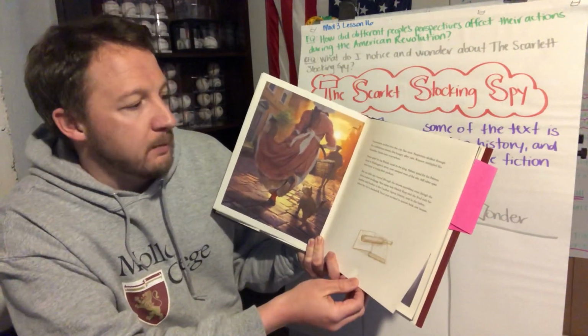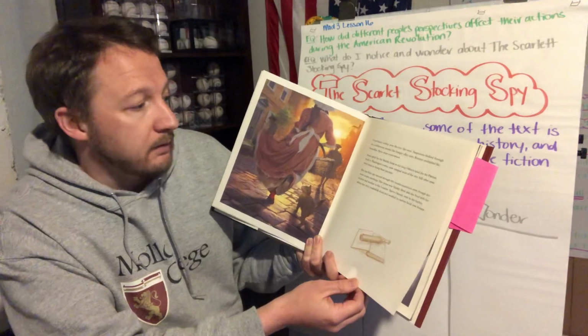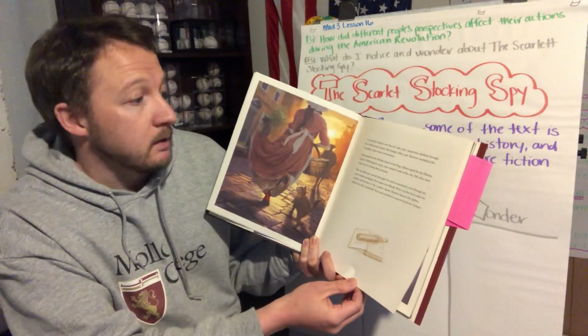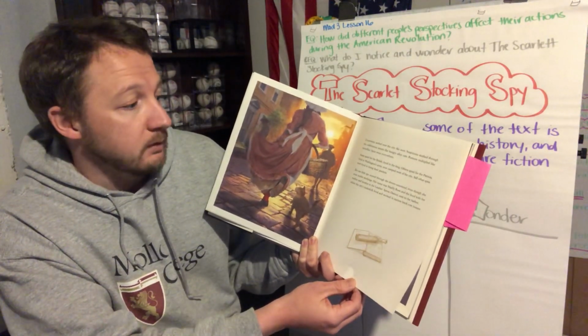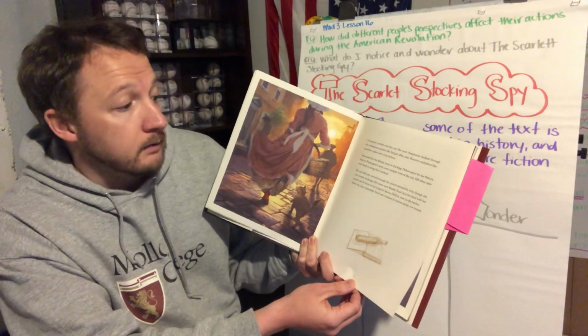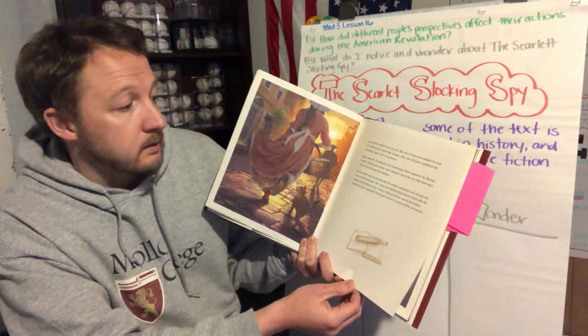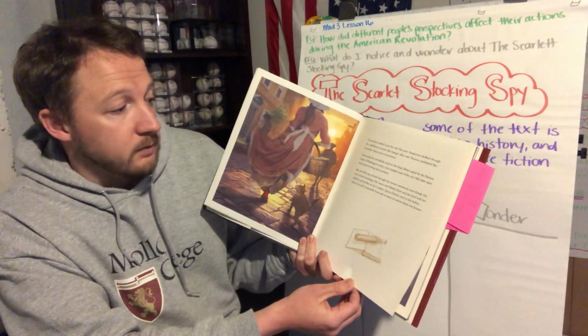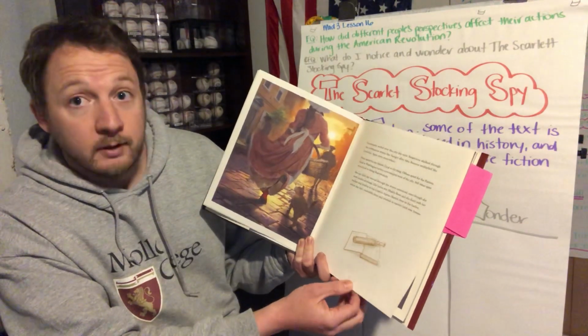But one little spy moved through the streets unnoticed, even though she wore scarlet stockings. Her name was Mattie Rose, and she lived with her mother and brother in the Leather Apron District, next to the harbor, where the city's tradesfolk lived and worked in narrow brick row houses.